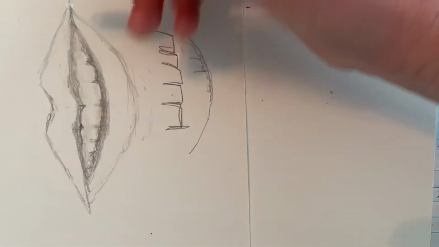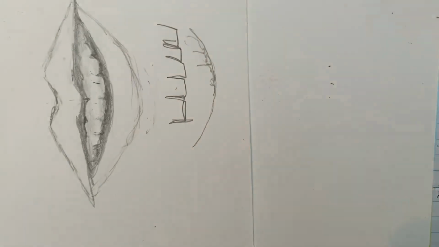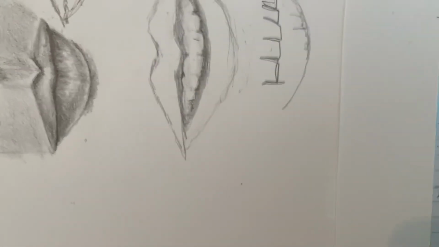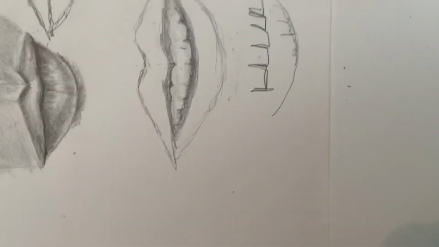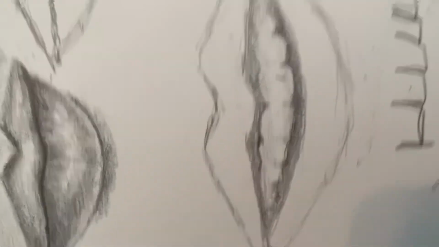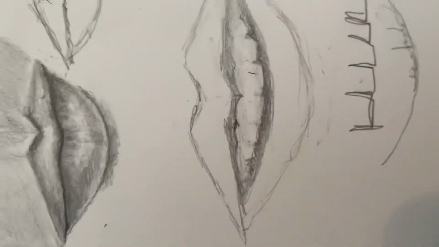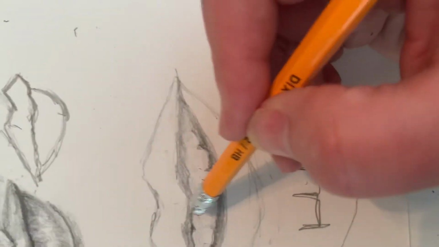So now you can go in with your eraser and you can create this nice white gleam. All right, so now what we have here is a real nice white gleam.